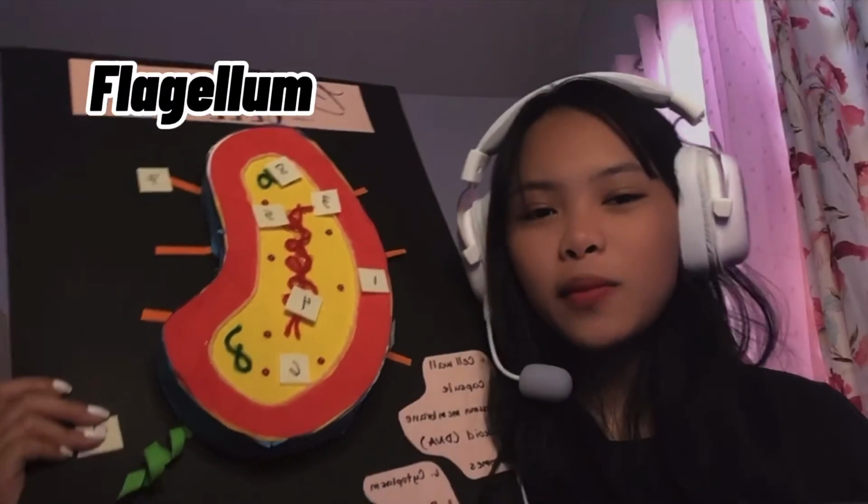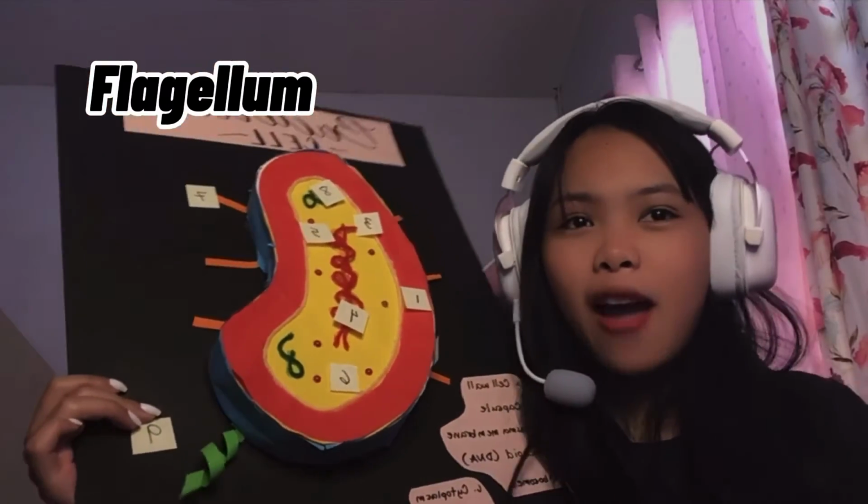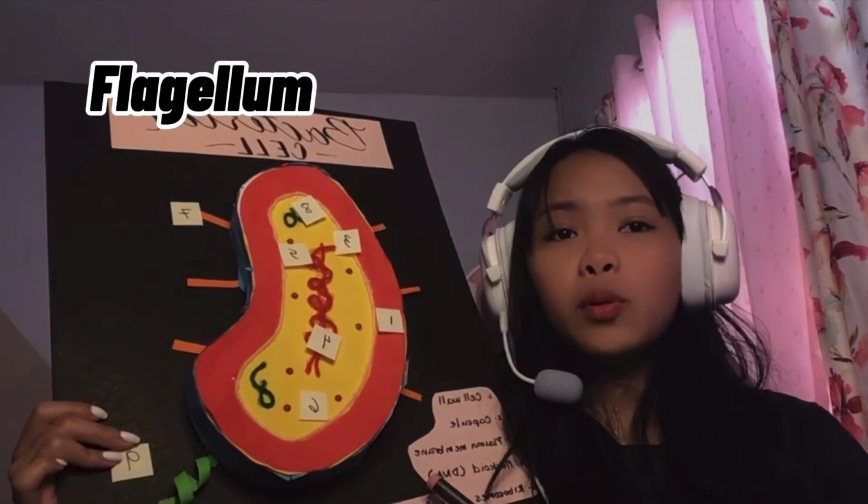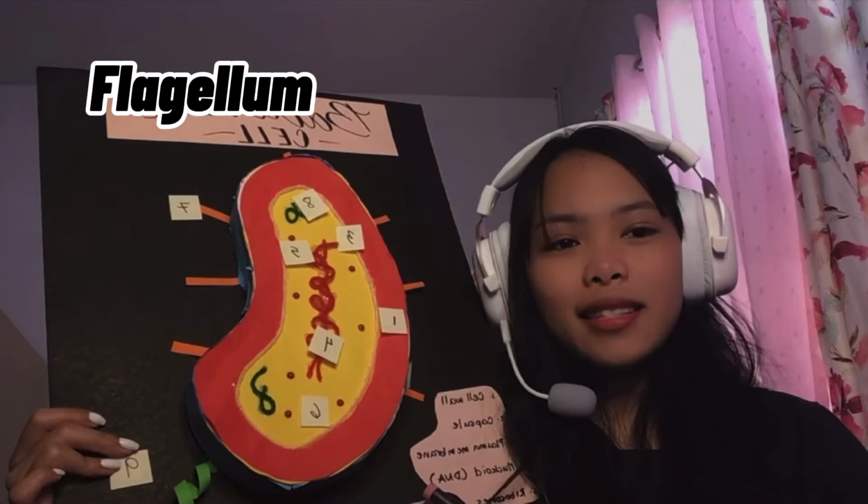Lastly is the flagellum. This is the flagellum. Flagellum is primarily a motility organelle that enables movement and chemotaxis.